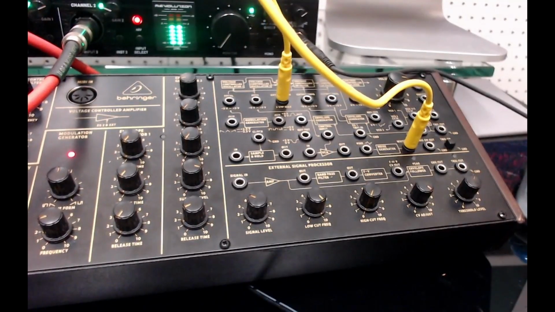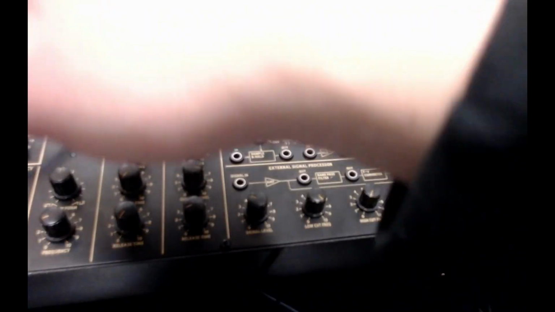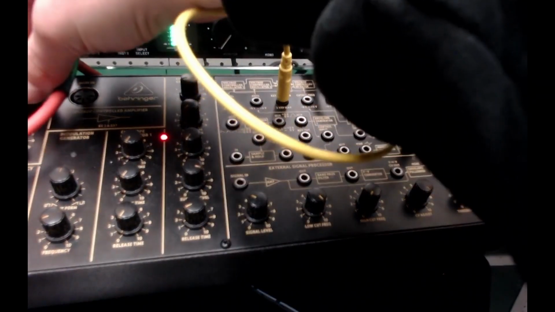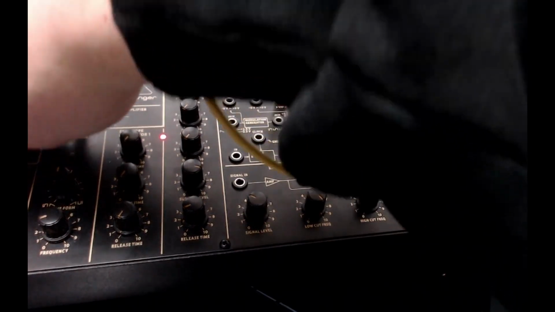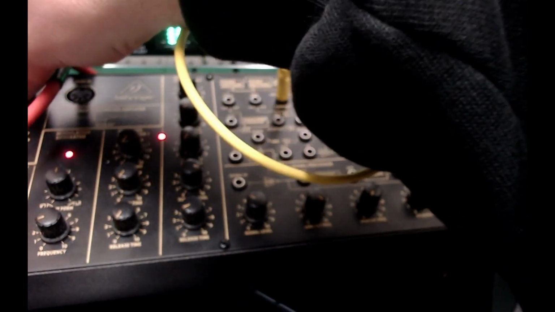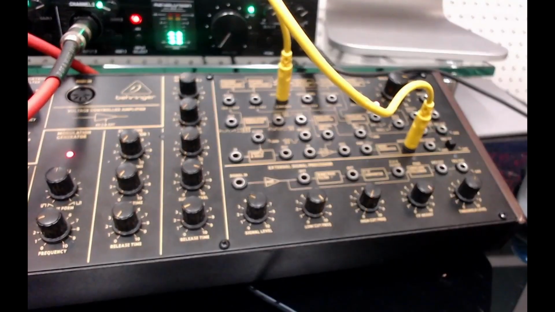So now you still have oscillator 1 in there, and you have white noise. And it's going right through the filter, as you can hear. Very cool.